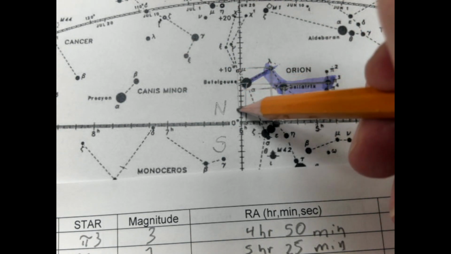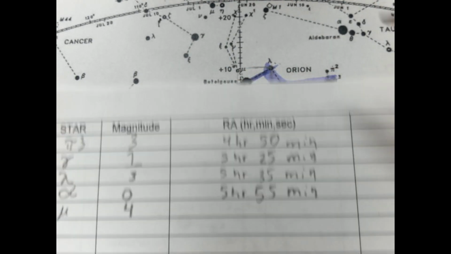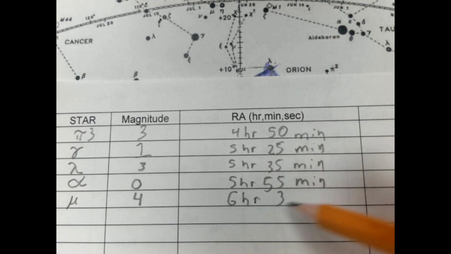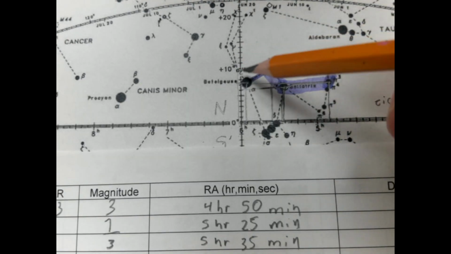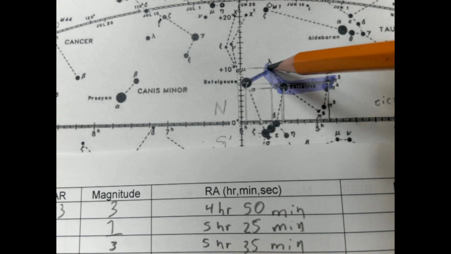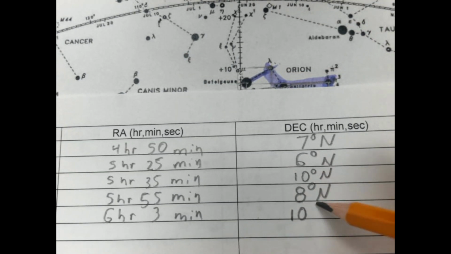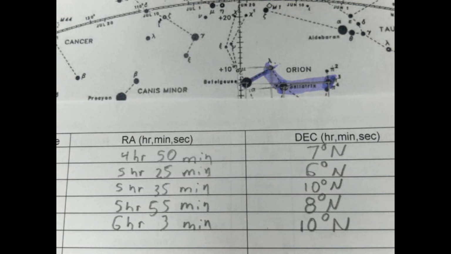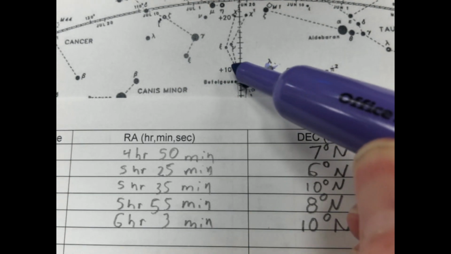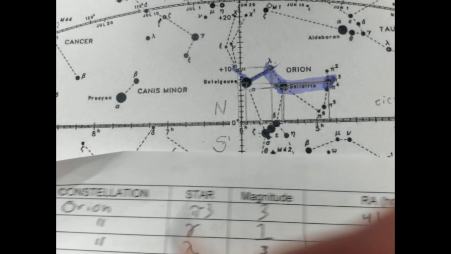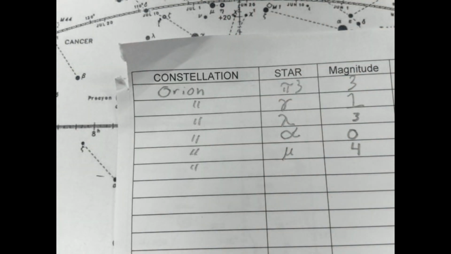Right ascension, it is just on the other side of 6 hours, so you call that 6 hours and 3 minutes. Just to say it's a little more than 6. Declination, it's about the same as lambda was, so 10 degrees north. Those are done.